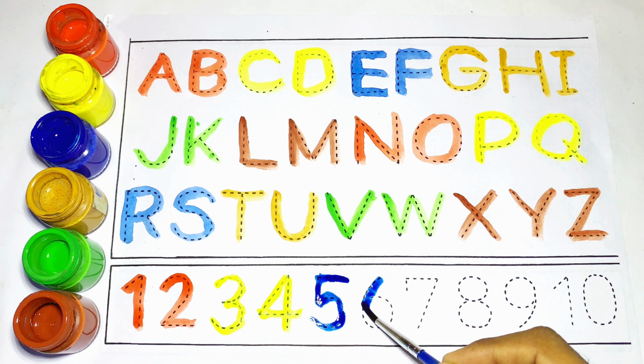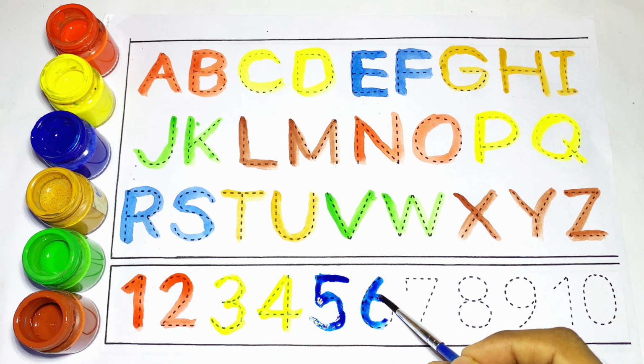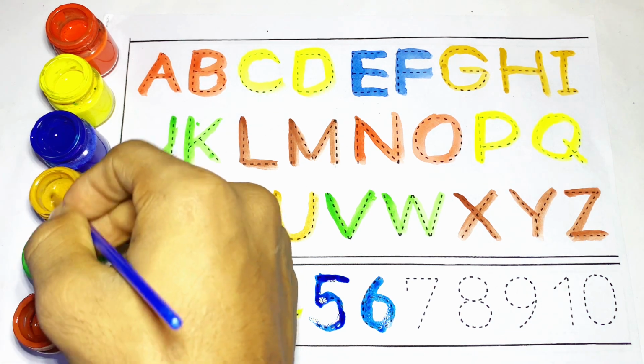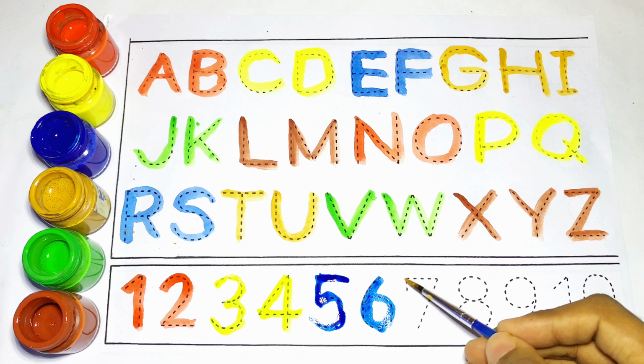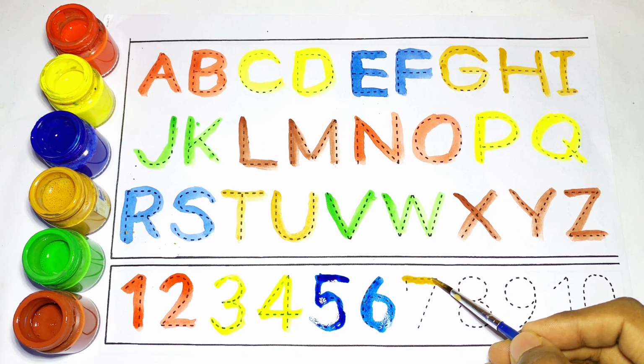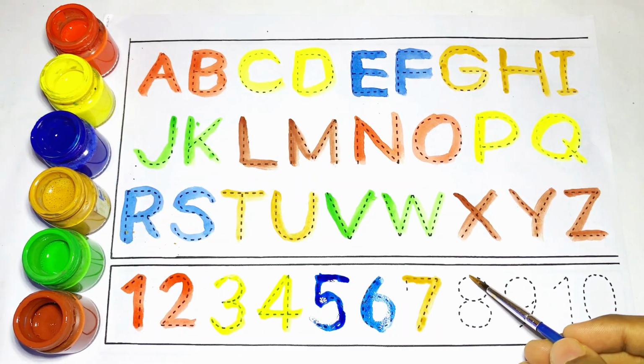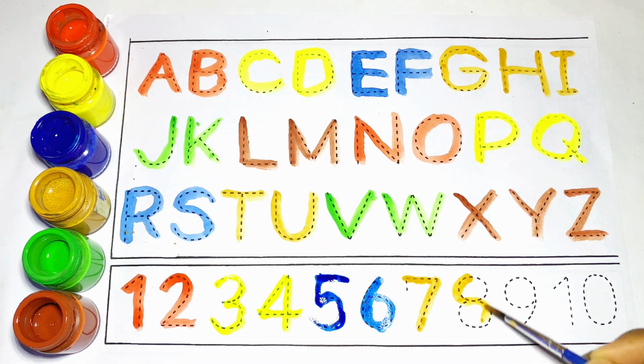6. The numbers of 6, and again use blue color. Kids now draw 7. The numbers of 7, and use yellow ochre color. Kids again use yellow ochre color and draw 8. The numbers of 8.